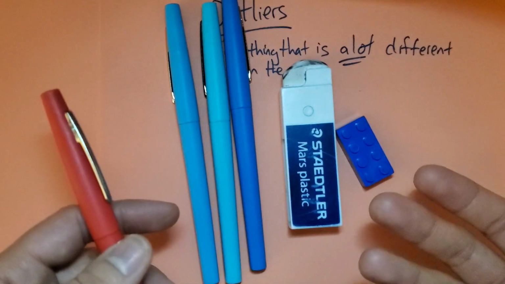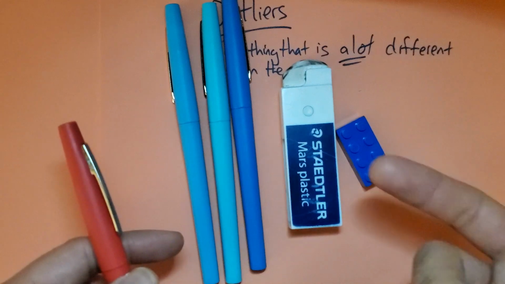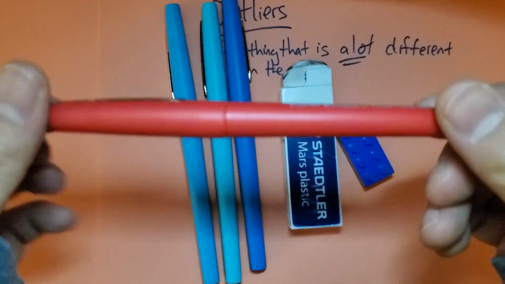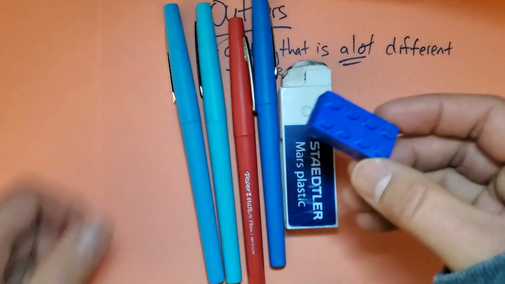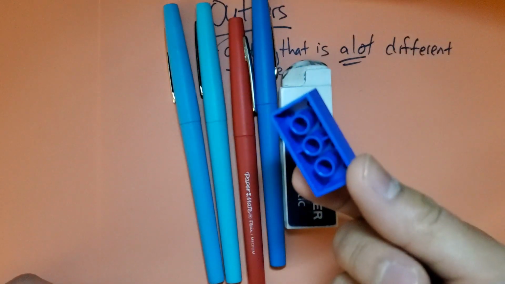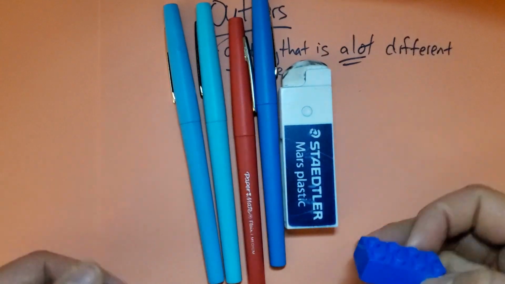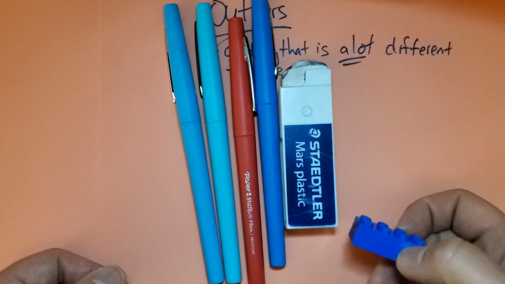So it's really what you choose sticks out the most. Is it going to be this red pen that sticks out the most? Or is it going to be this toy that sticks out the most? How can you argue it? How does it affect the rest of what you're looking at?